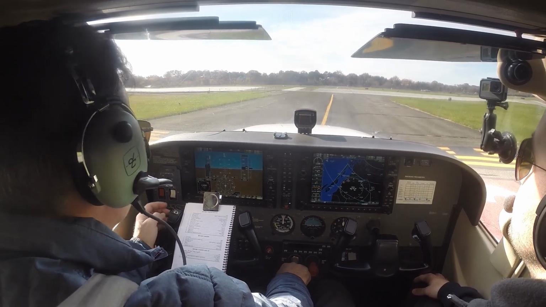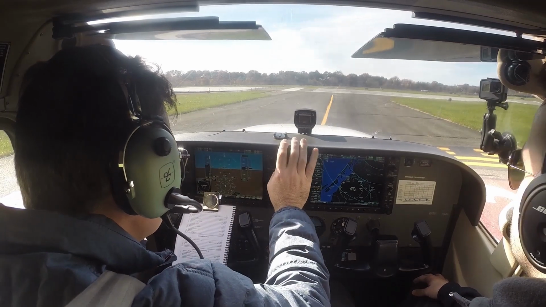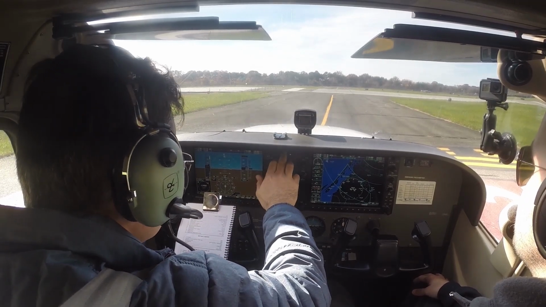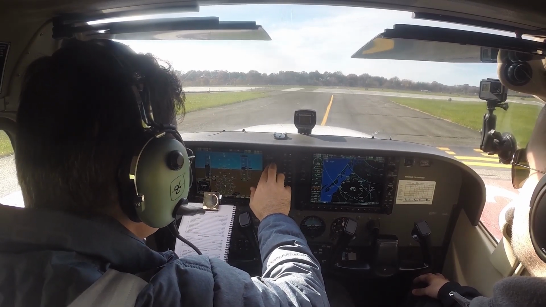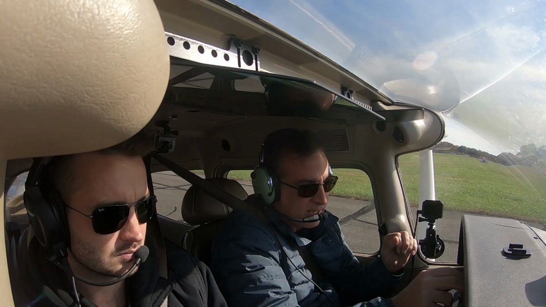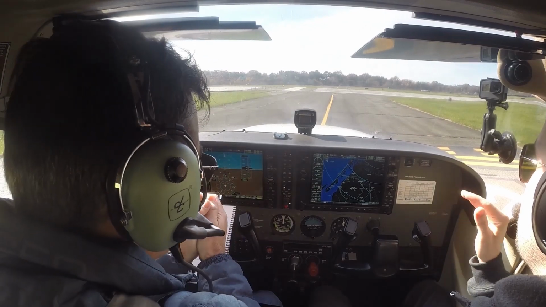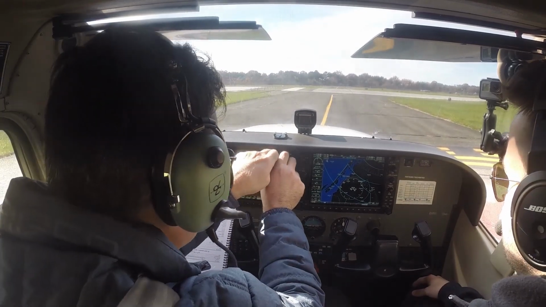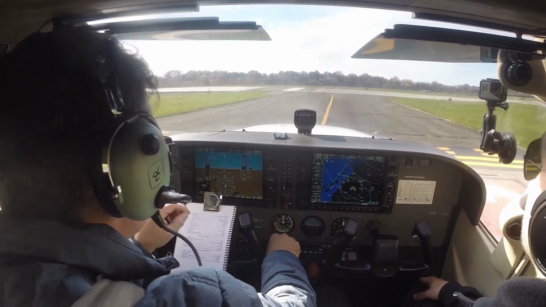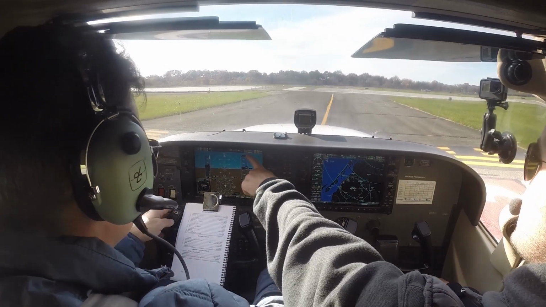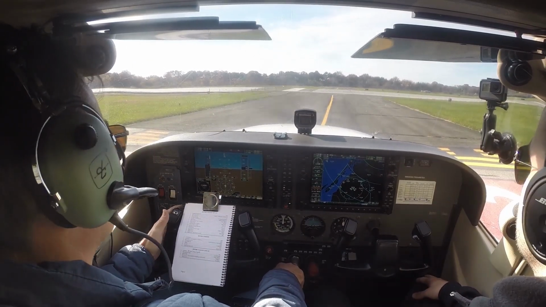Check your frequency. Every time I always think the light for the comm... Yeah, the light is above the button. And this just about blocks me. And it'll show green here, what you were talking on as well.